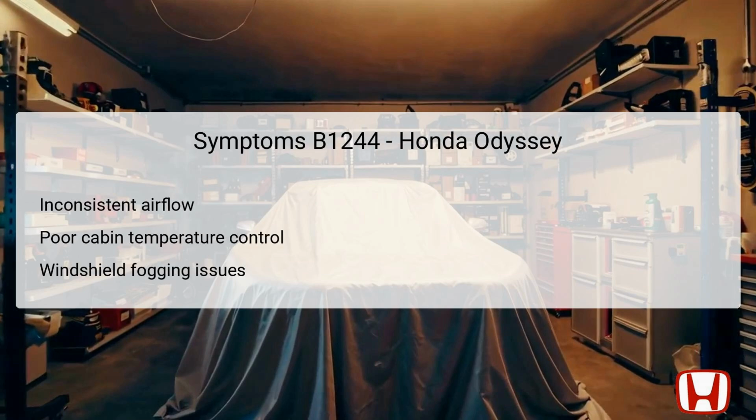The symptoms associated with DTC B1244 primarily revolve around issues with cabin temperature control and airflow. A noticeable sign is inconsistent airflow from the rear AC vents, which directly impacts the comfort of passengers. If the rear air mix control motor is failing, it may lead to inadequate heating or cooling, resulting in a discomforting environment. Furthermore, poor cabin temperature control can heighten the risk of windshield fogging, particularly in colder or humid conditions. This fog can severely obstruct visibility and is a considerable safety hazard.